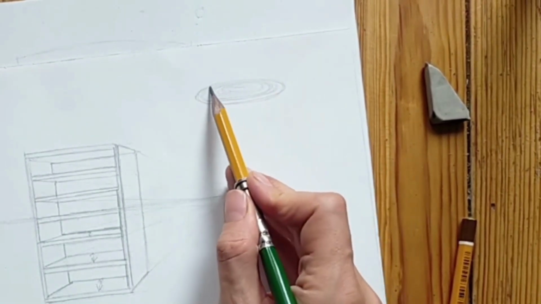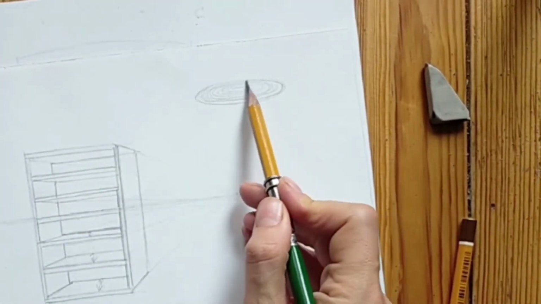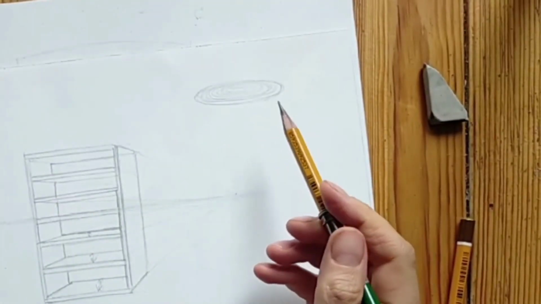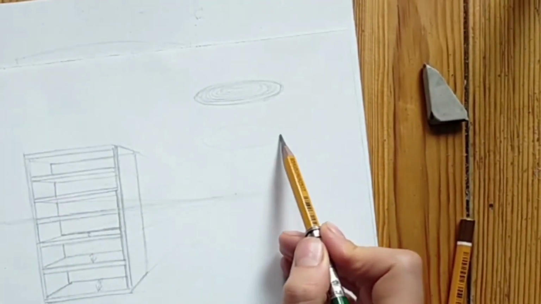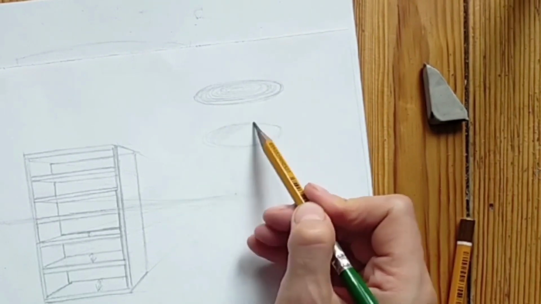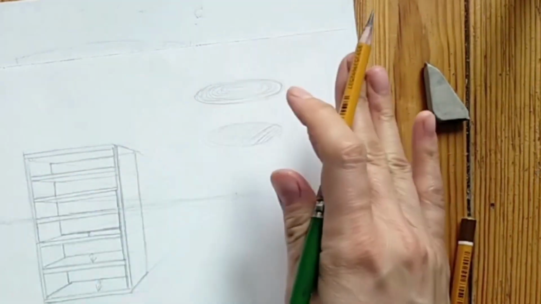An ellipse is not round, it's flat. That is, this plane is flat. And this means that we need to stroke the ellipses only with straight lines, so that it turns out to be flat.